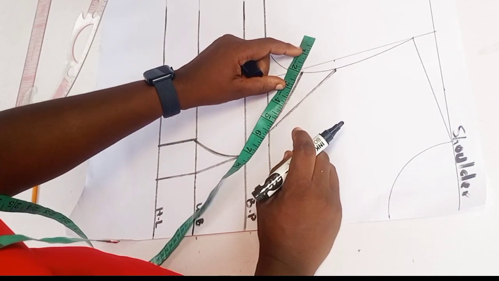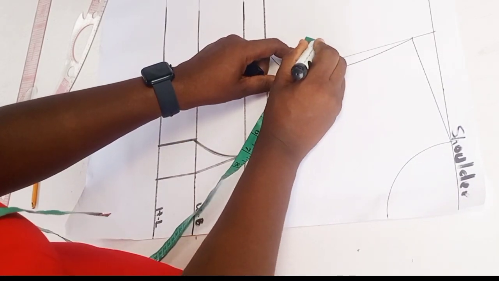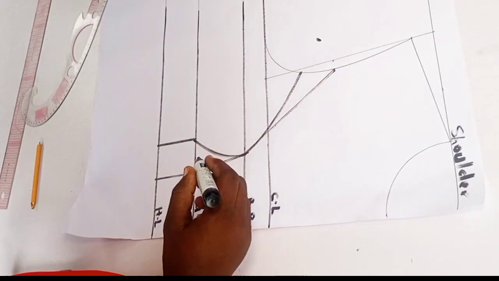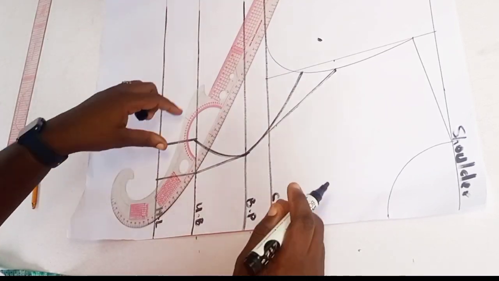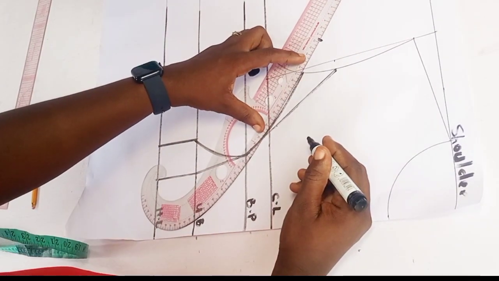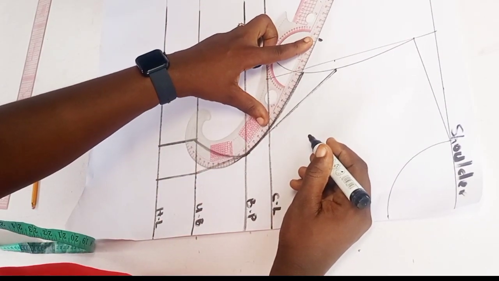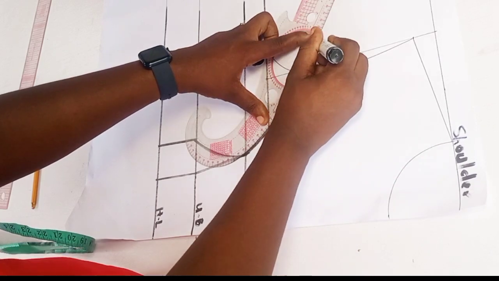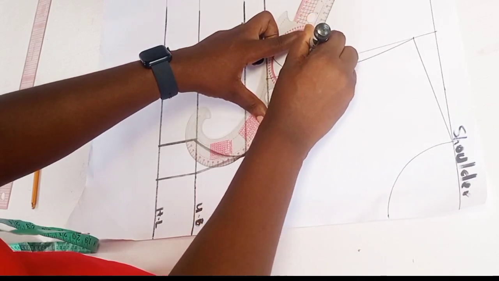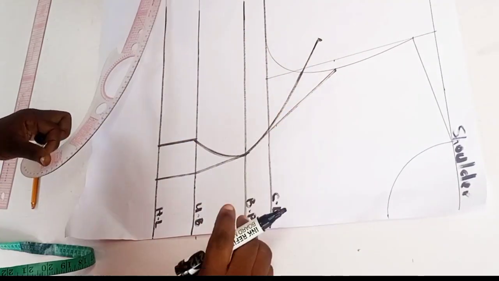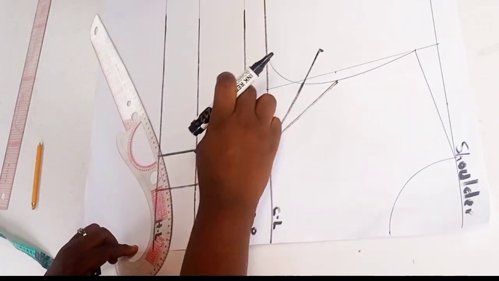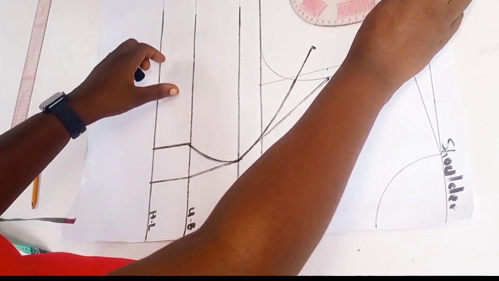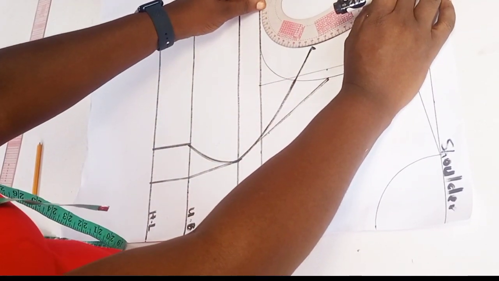Now to avoid any form of shortage when joining, we need to extend the line by 2 inches. The reason why we extended by 2 inches is just because we took out 2 inches at the mid armhole. In some cases you might take out 1.5 inches. Do well to also extend your line by 1.5 inches. I hope we understand that.